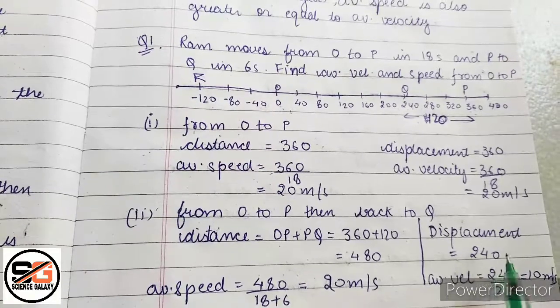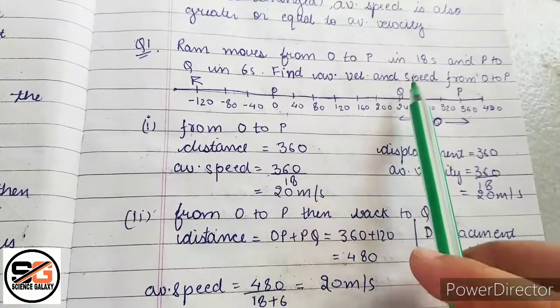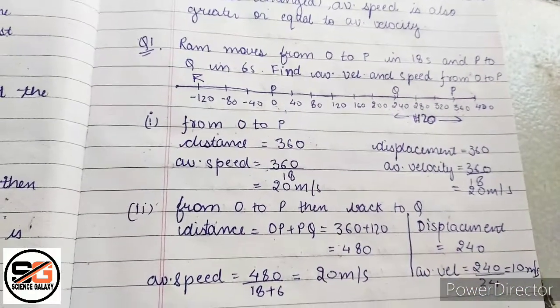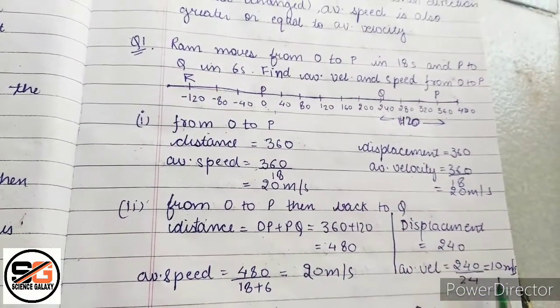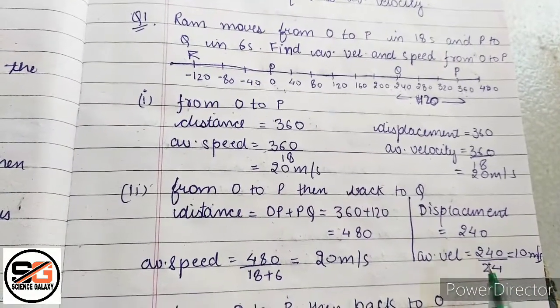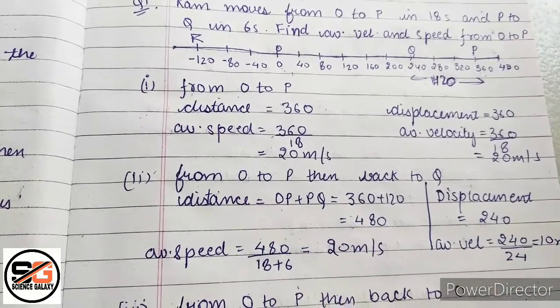So the displacement is 240, and the time taken is the same, 24 seconds, so average velocity comes out to be 10 meter per second. Here we can see that average speed is greater than average velocity.